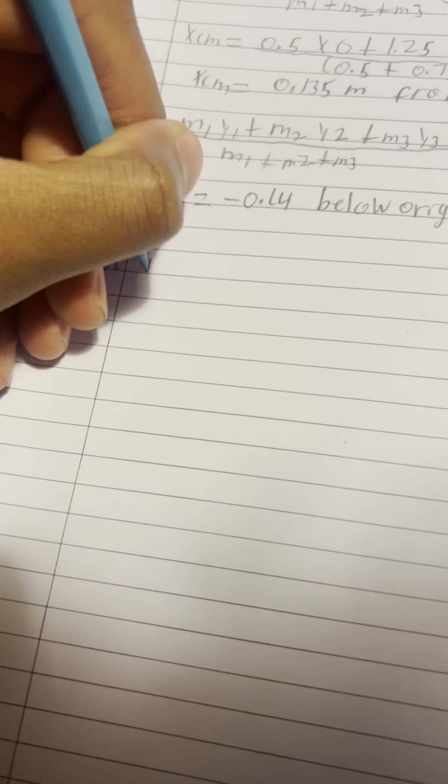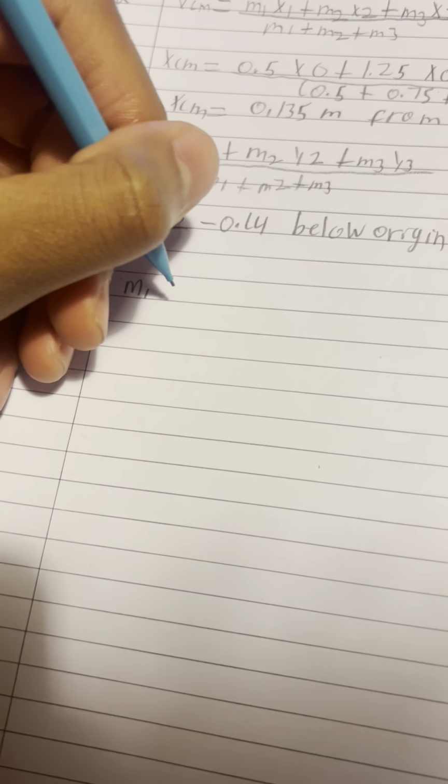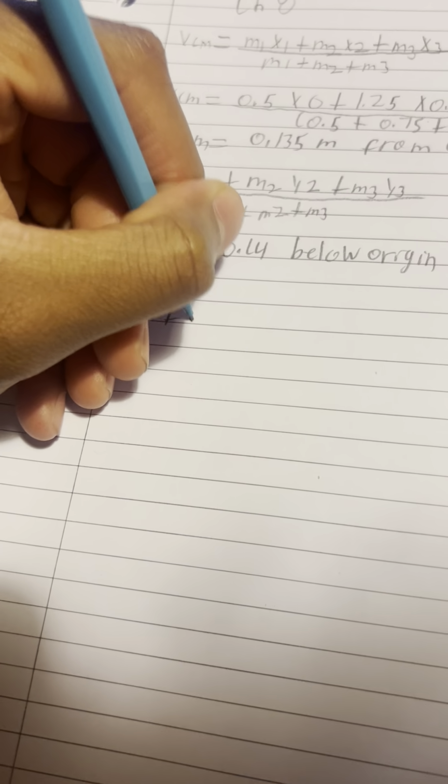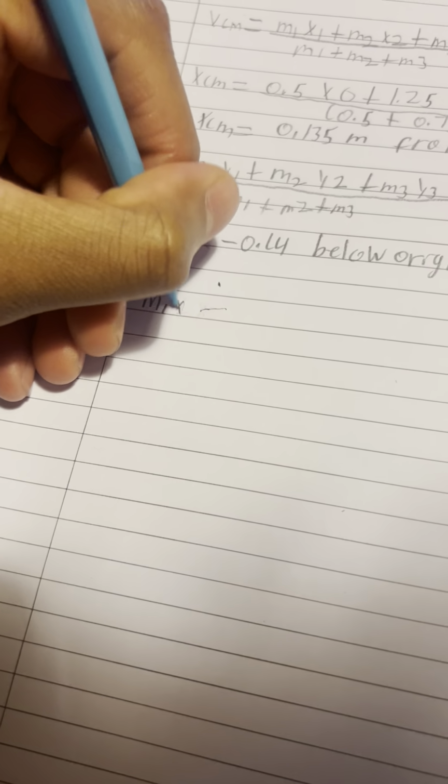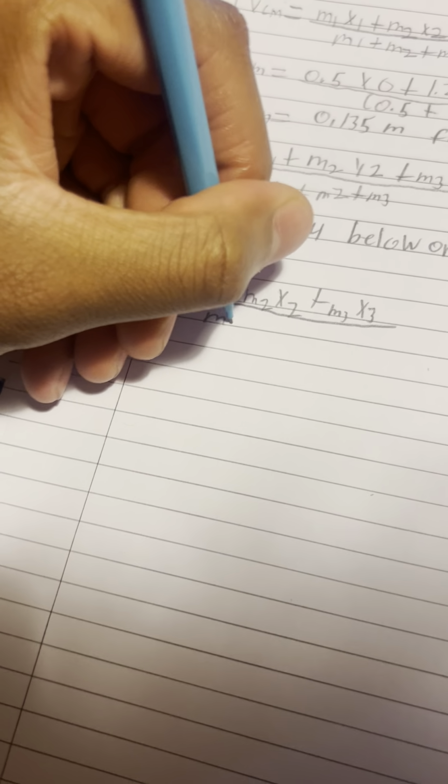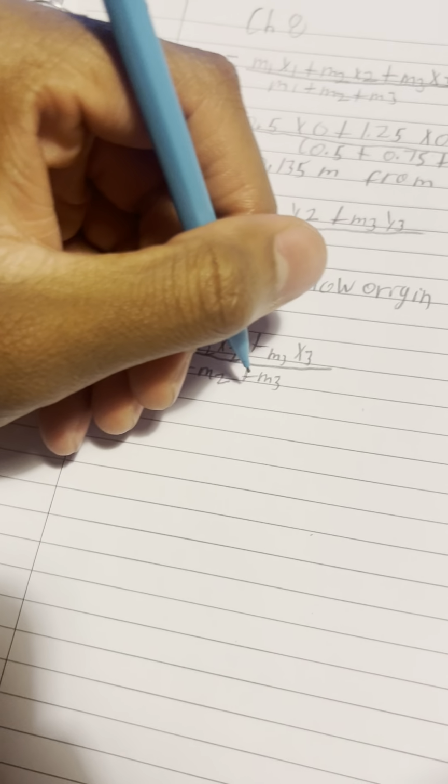So M1 x1 plus M2 x2 plus M3 x3, and then M1 plus M2 plus M3 right here.